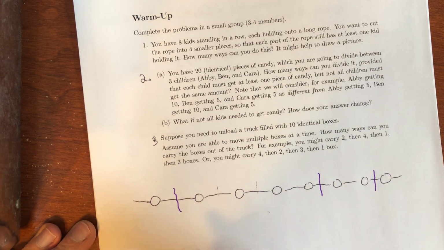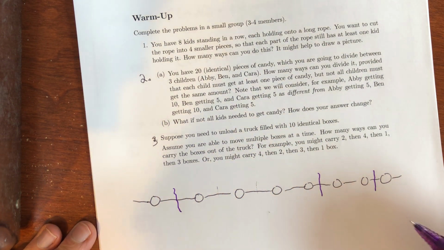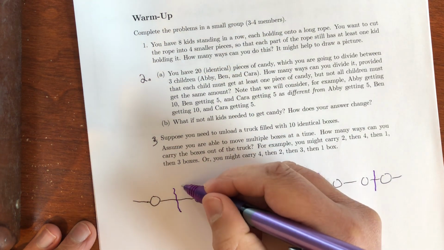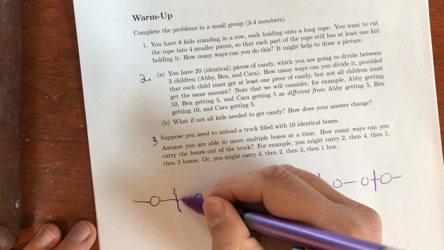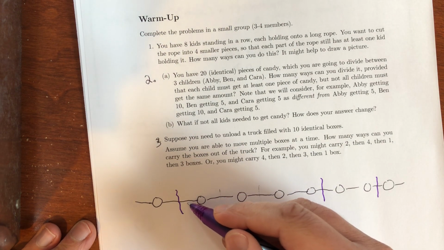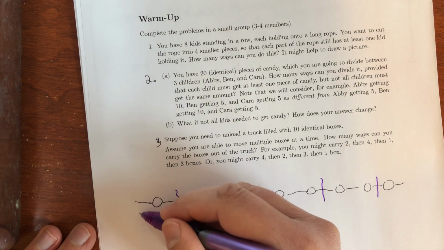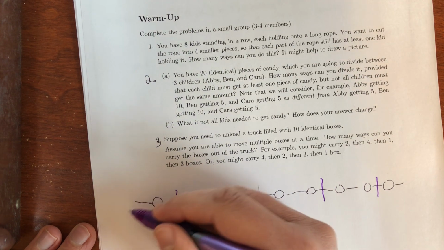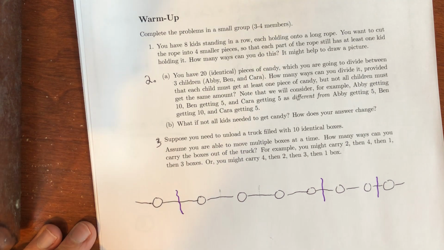Or, I mean, you could really cut it anywhere. You just need to make sure that at least one kid is holding each piece. So you couldn't, for instance, make 2 cuts between these 2 children because then that would leave you with a little piece of rope in the middle with nobody holding it. And similarly, you couldn't cut it at the end here because that last piece would be falling off. Nobody would be holding it there either.